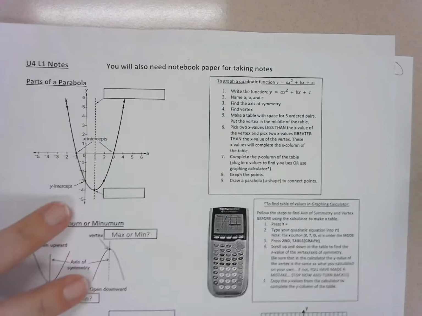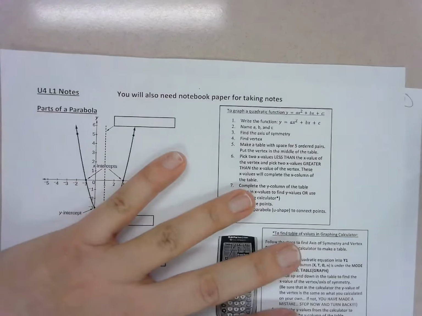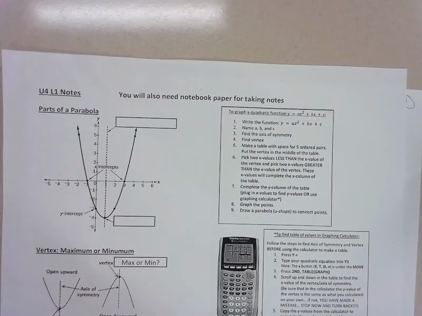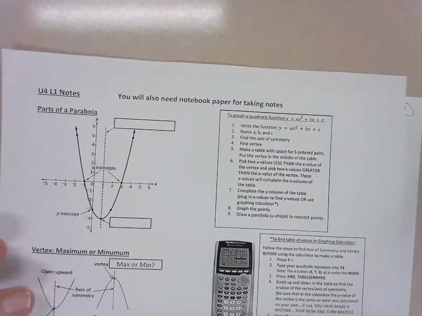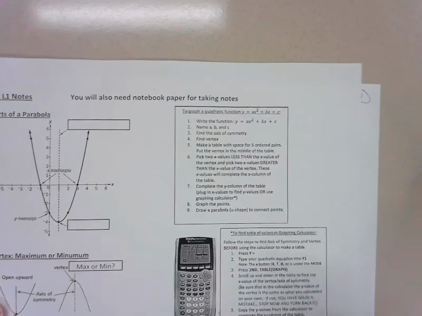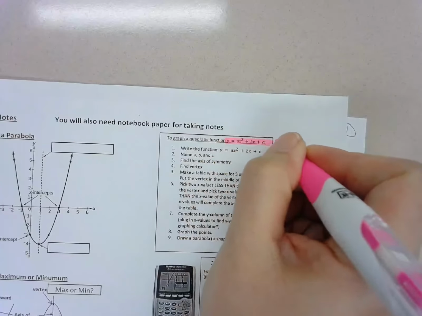So if you're not sure what a quadratic function is, if you're in my class, you should have a notes-taking guide that looks exactly like this or almost exactly like this. Go ahead and get that out and we'll start taking notes from that. But a quadratic function, there's one written right here. It's just the generic form.